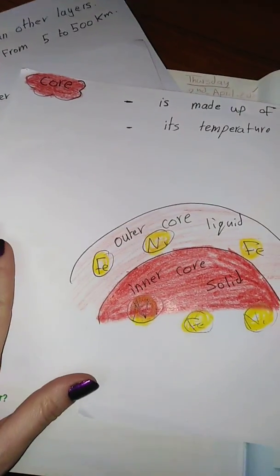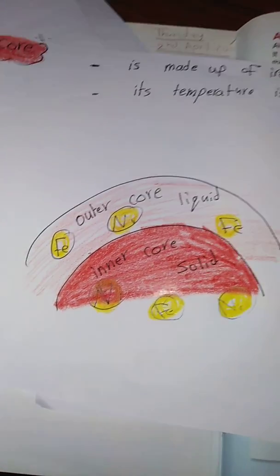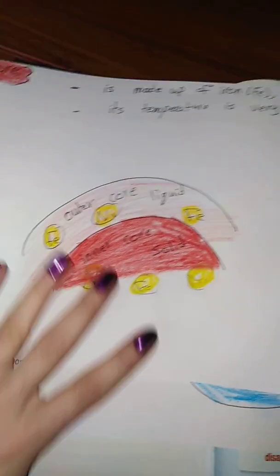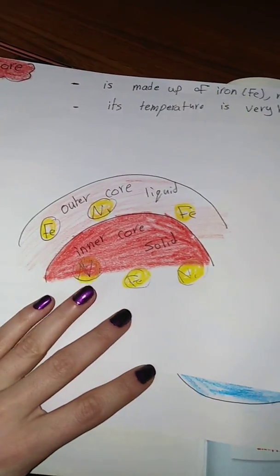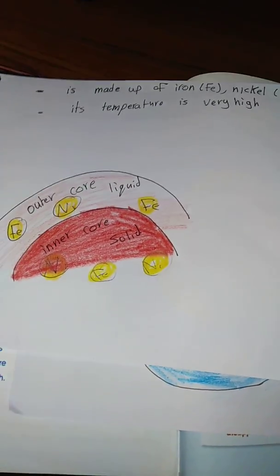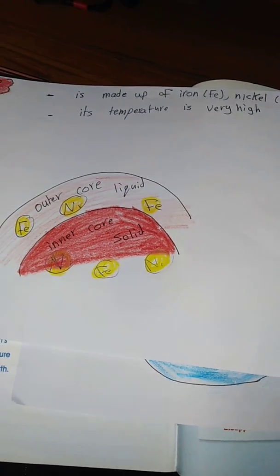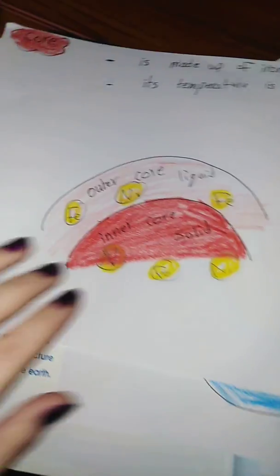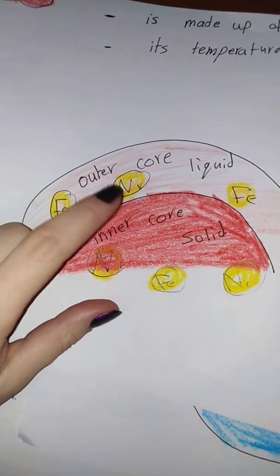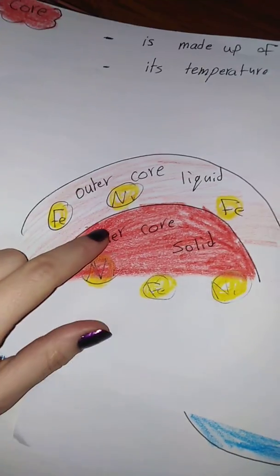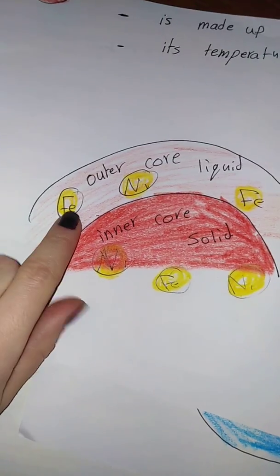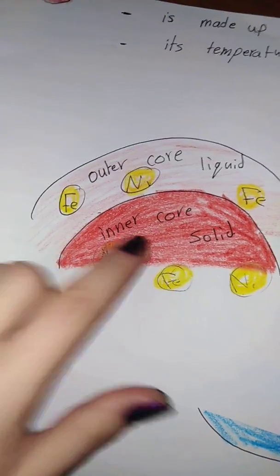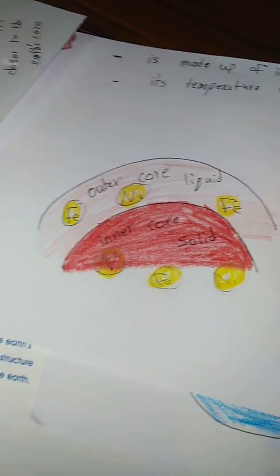It is core. Okay, core is made up of iron and nickel. Its temperature is very high. So look at the picture, the outer layer and the inner layer. It contains a large amount of iron and nickel.